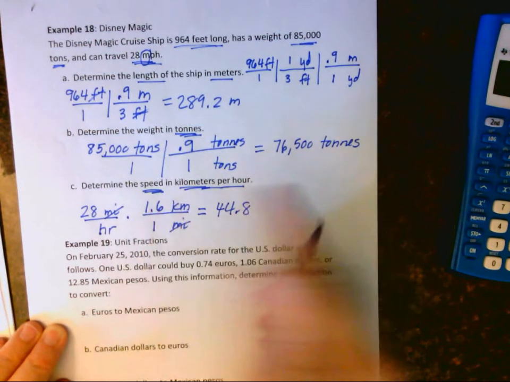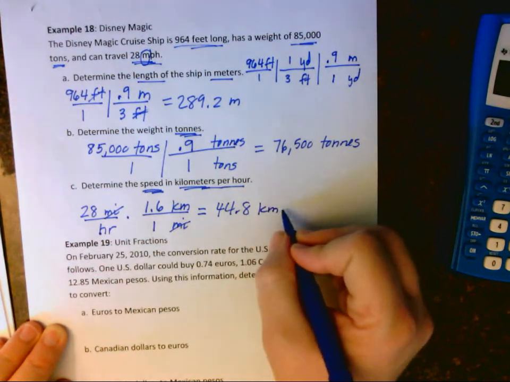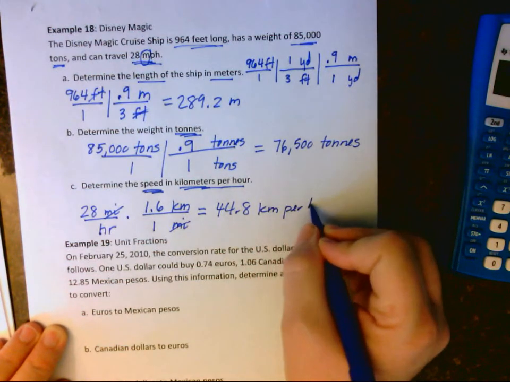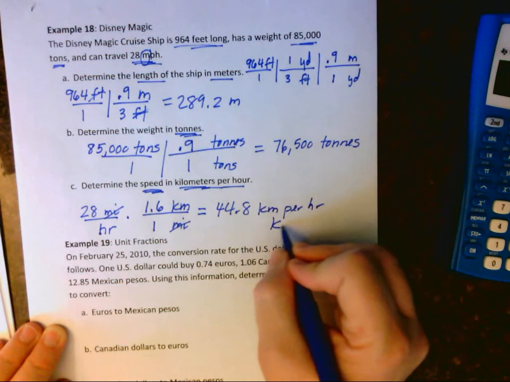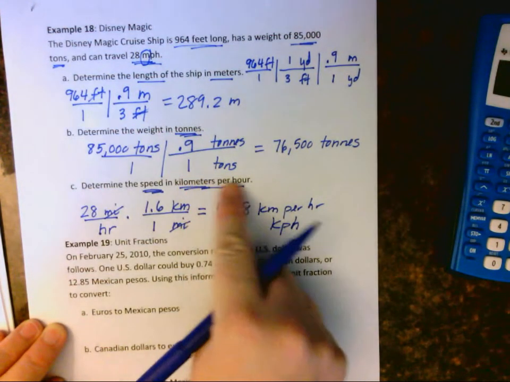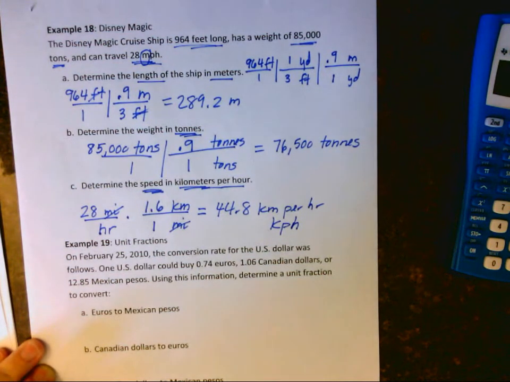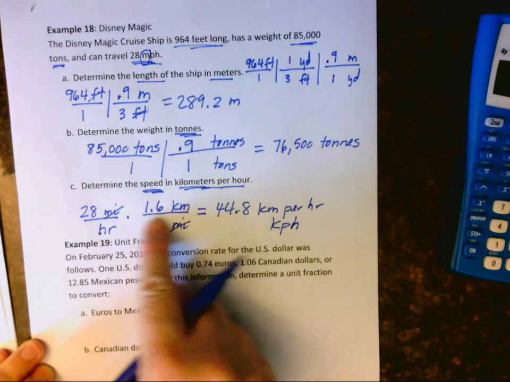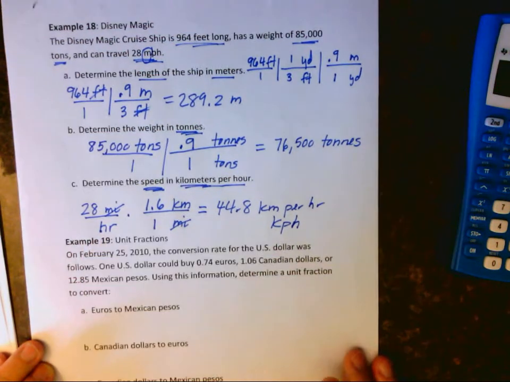Now let's look at the units. It's kilometers per hour, okay? And that's kph, which is what they told us, kilometers per hour. Kilometers divided by hour.